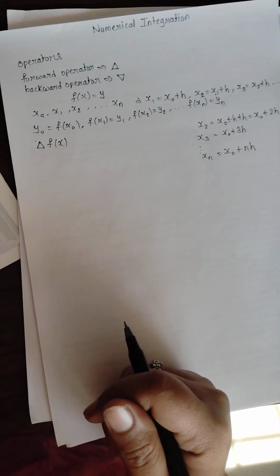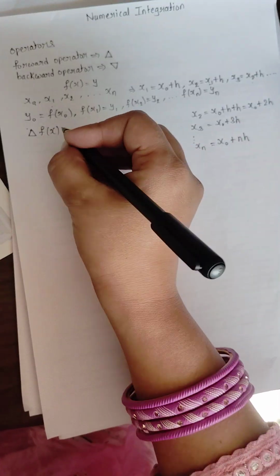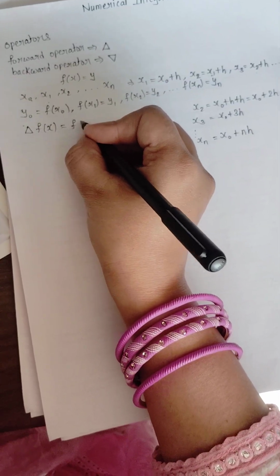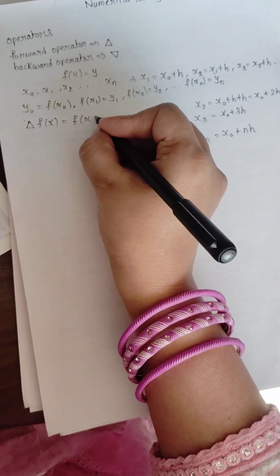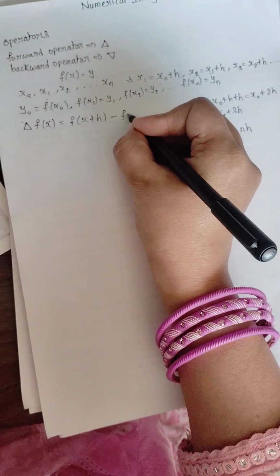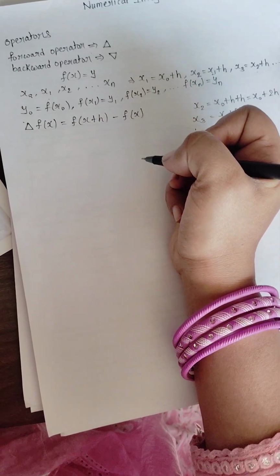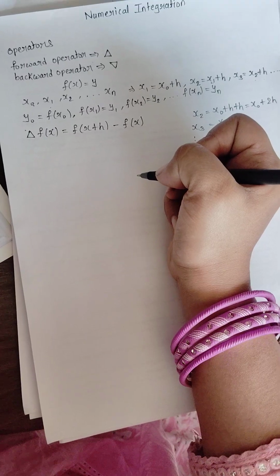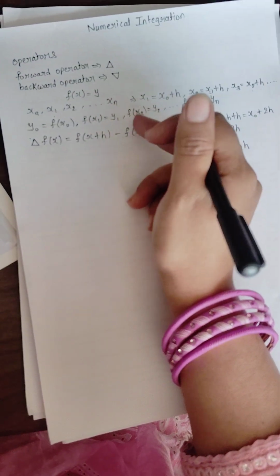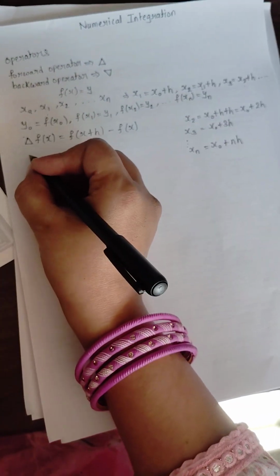Now, come back to the forward operator. What is the forward operator? In the forward operator, we go one step ahead, that is f of x plus h, minus the current step, which is f of x. So this is the forward operator: the next value minus the current value gives you the forward operator.